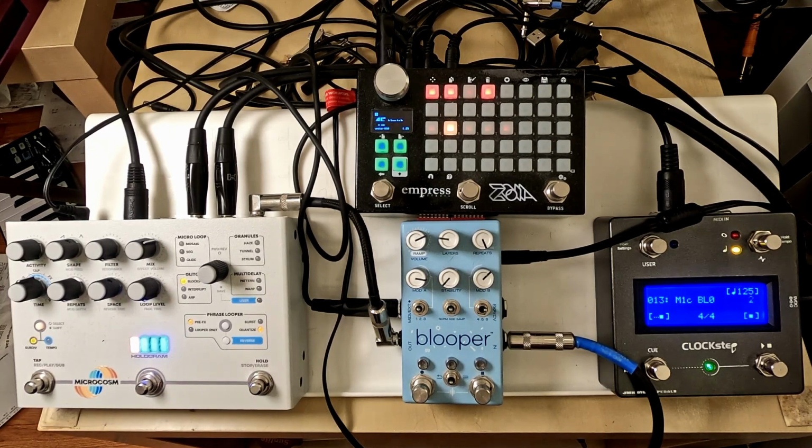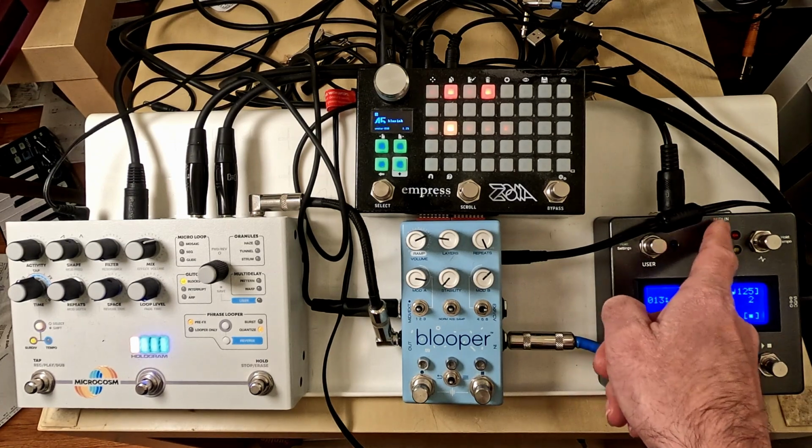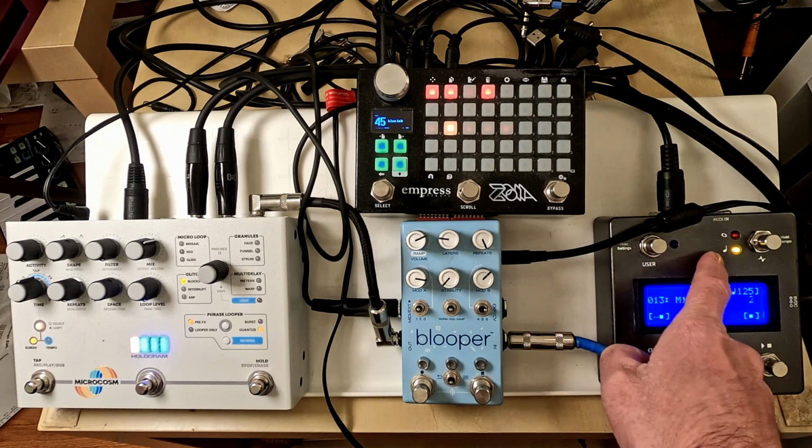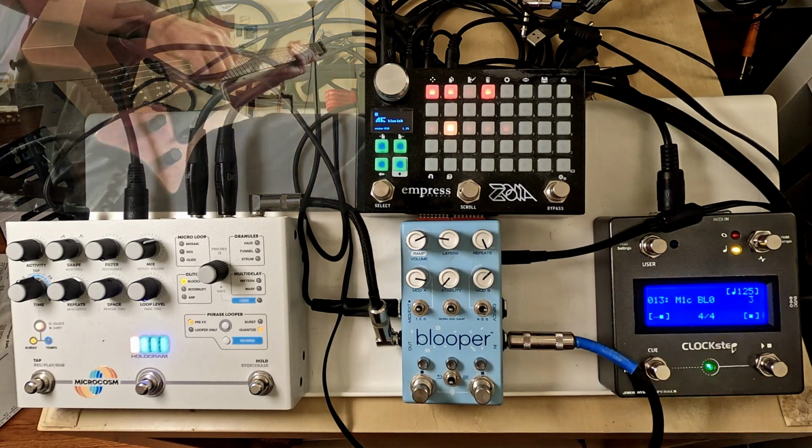So I'm going to record something into the Microcosm just to give myself an audible reference, a musical click track almost. The red dot on top is the downbeat of each measure, and the yellow dot underneath is each quarter note within the measure.